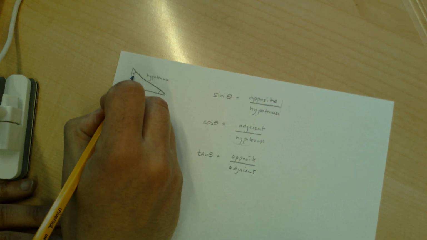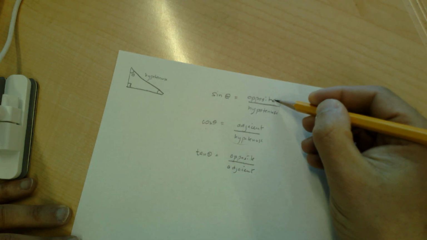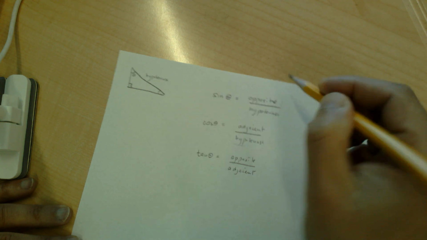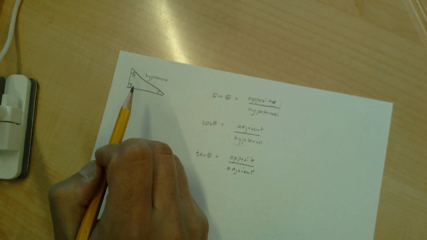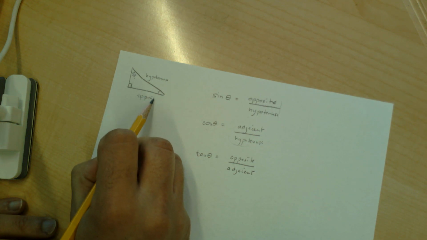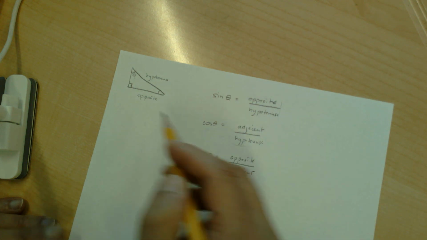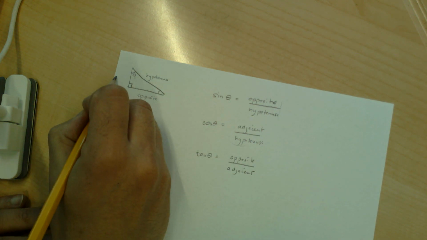Let's say I care about this angle, so I'm going to call that theta. The opposite side to this angle is going to be the side that this angle kind of opens its mouth to. So that's going to be here. So I can call this the opposite side. And now, as you can guess, the only remaining side is this side. This must be the adjacent side.